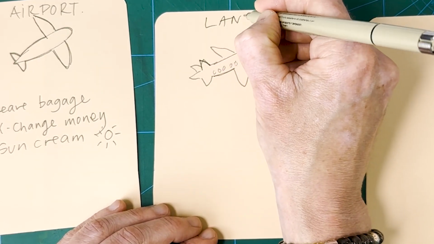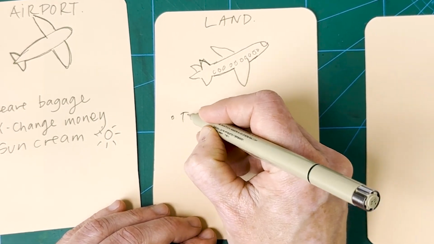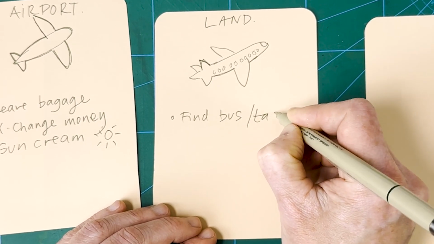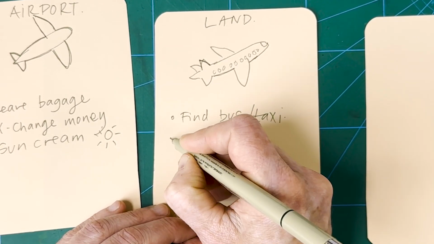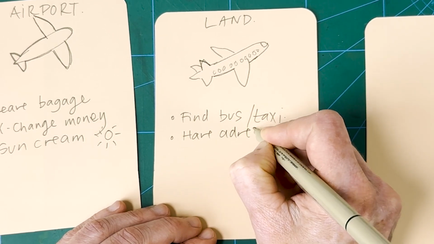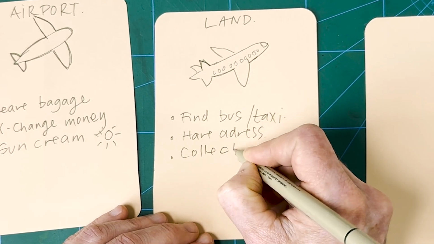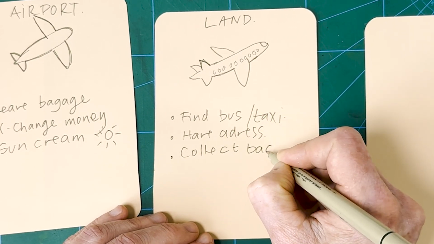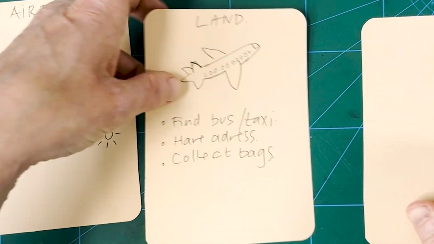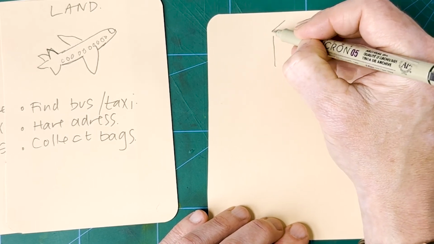Land. And when you land, maybe you need to find a bus or taxi. Have the address where you're going. Collect bags. Something like that. And then you're arriving to a house, and then we get to practice a house again.